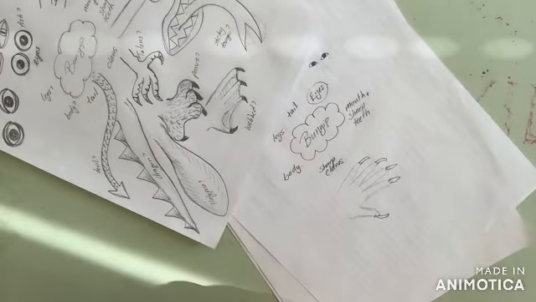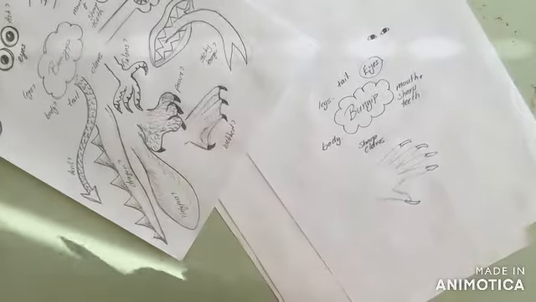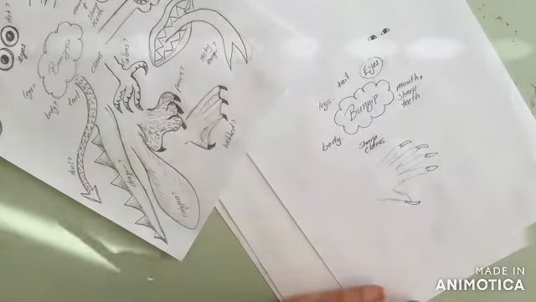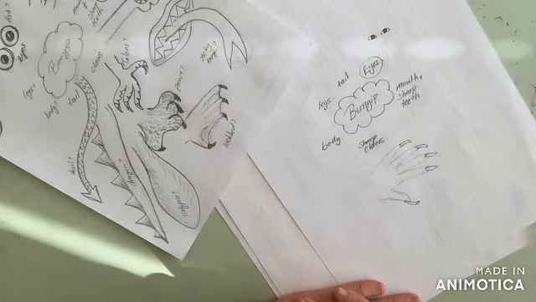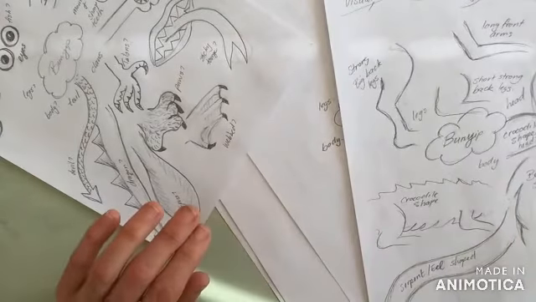So 3 different types of claws, 3 different types of tails, 3 different types of bodies, 3 different types of legs. Okay, I look forward to seeing what you make.